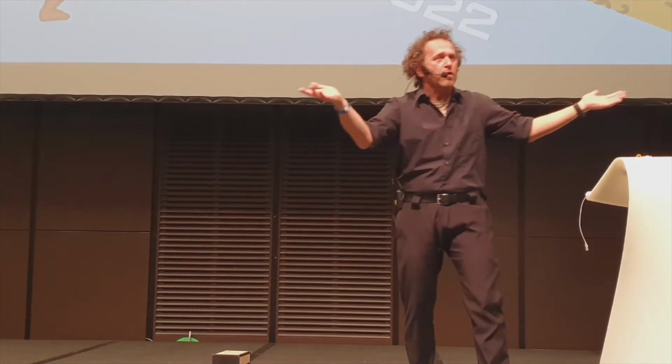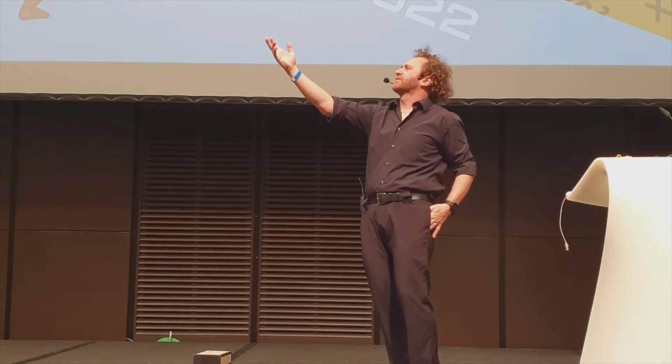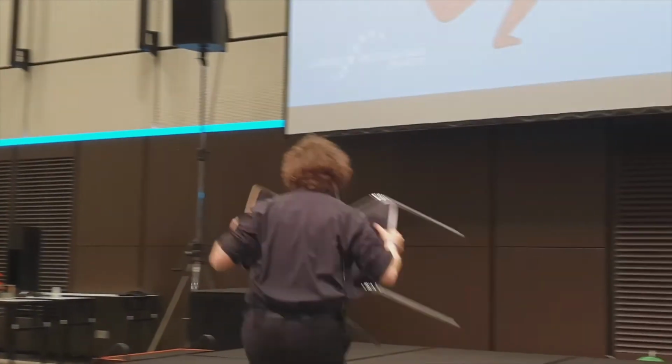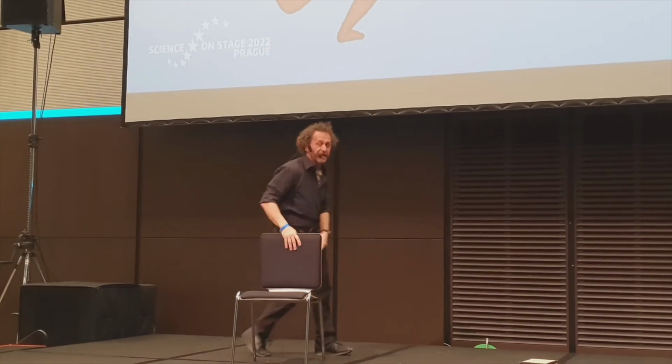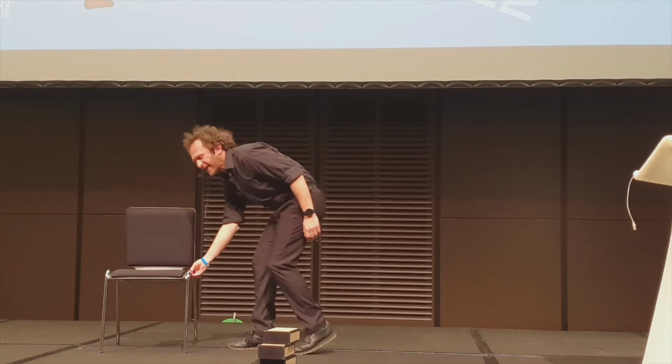No, they wonder about everything. Magic mirror on the wall, what does friction depend on? Physicists conduct experiments. For example, take a chair. Place the chair on your stage, and drag it. Then, take your father, put your father on the chair, and drag it again.